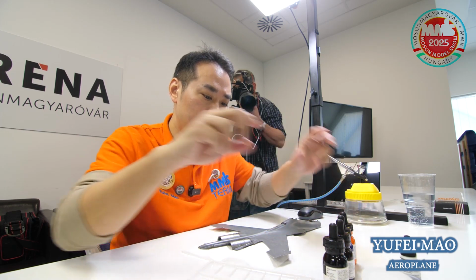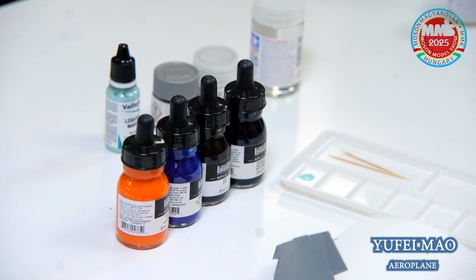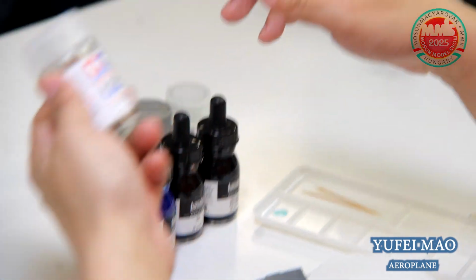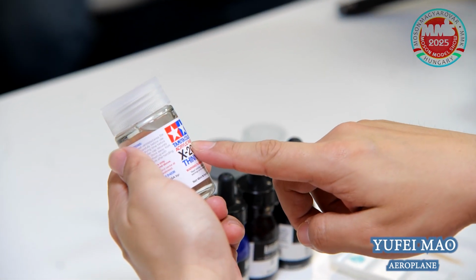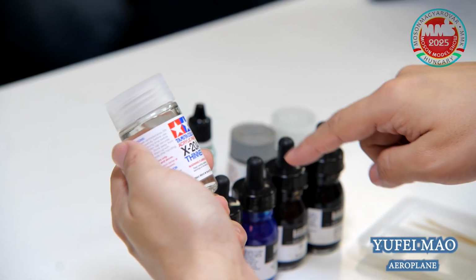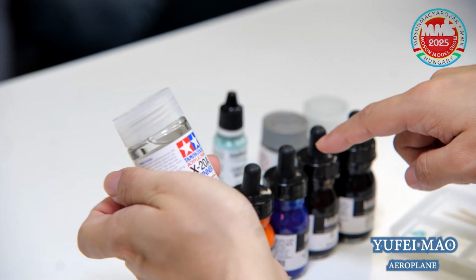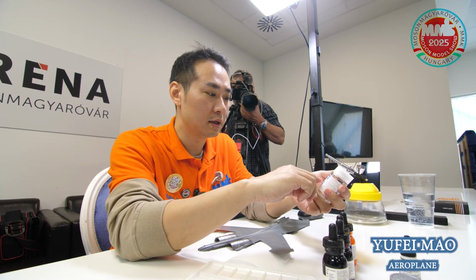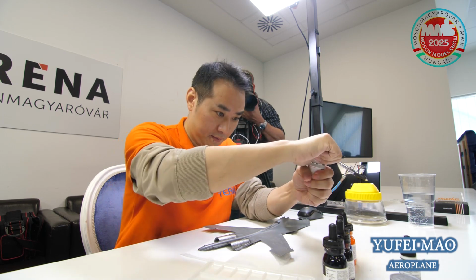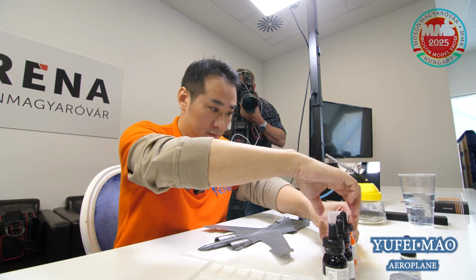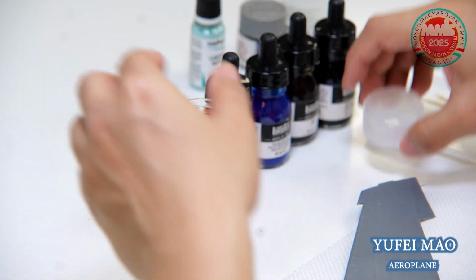Before you apply this to the surface, you need to apply a layer of acrylic thinner. It will help these inks stay on the surface. So this is just a thinner? Yes, just thinner.